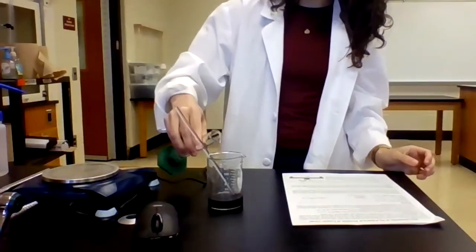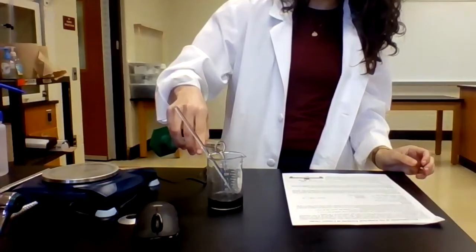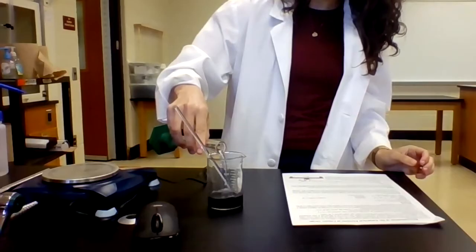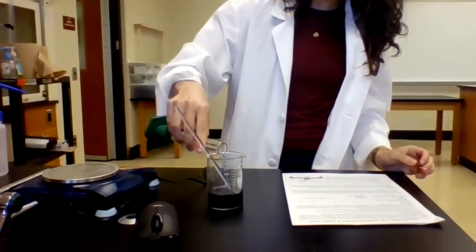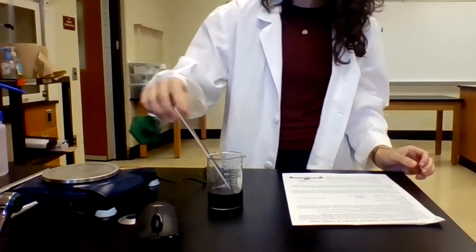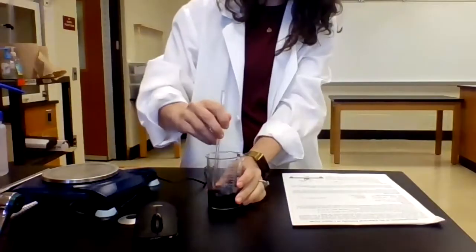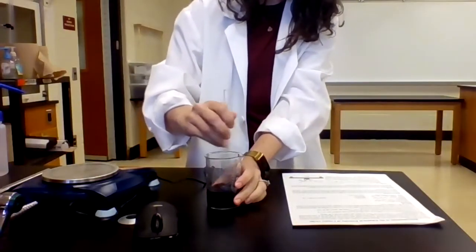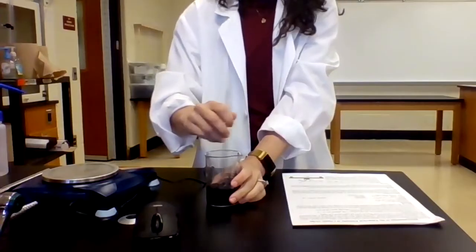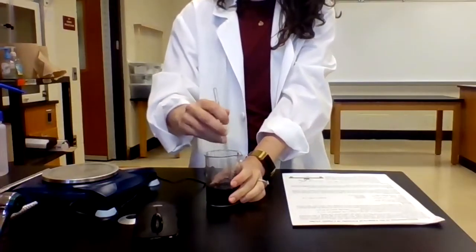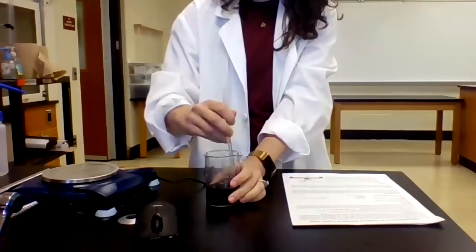All right, and I'm going to slowly add it. And continuing to stir. Now, this is going to take a bit. I need to stir this for a little while, so we need to be patient.